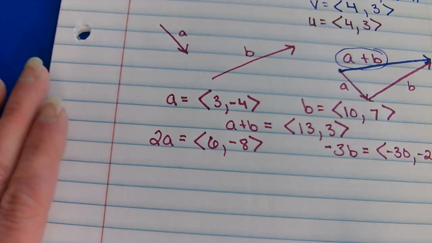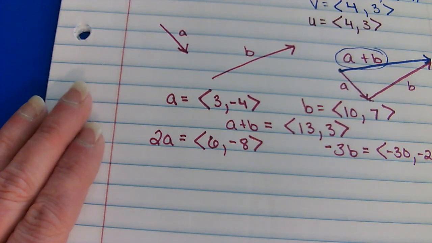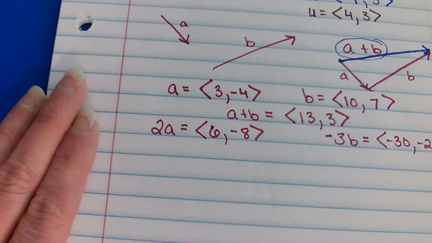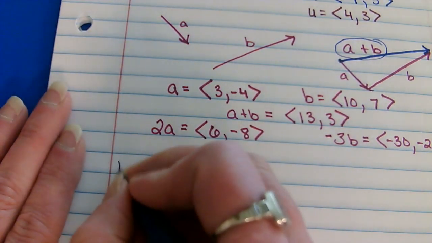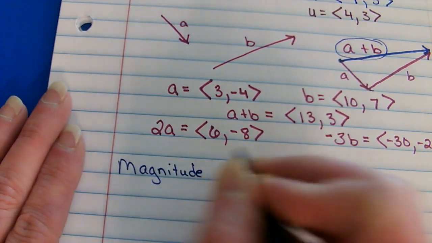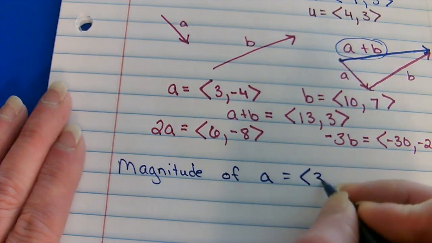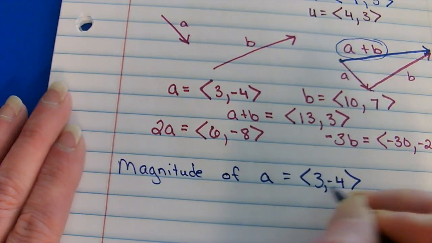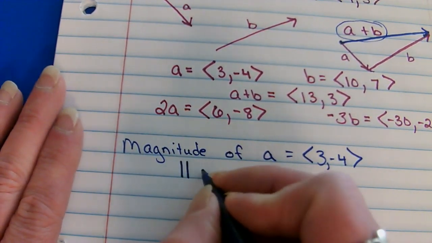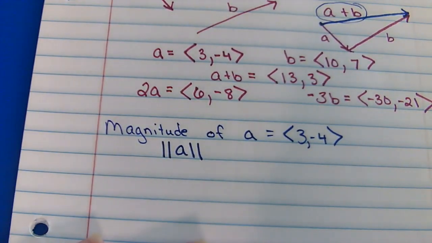Now I need to talk about the magnitude. We talked about magnitude just a little bit, and that's the length of the segment. But I want to show you the notation for magnitude. So A was (3, -4). That means it went right 3, down 4. The symbol that's used for magnitude looks like an absolute value. It's kind of these double bars.